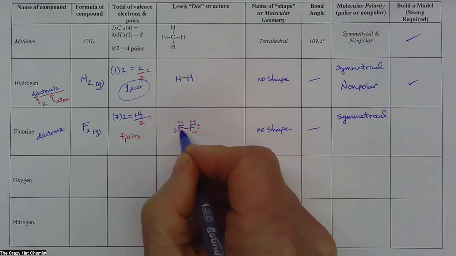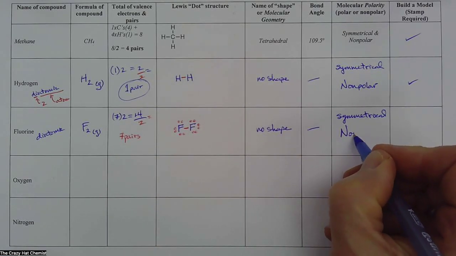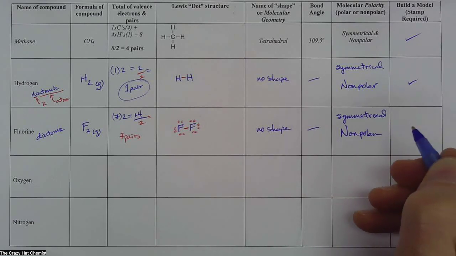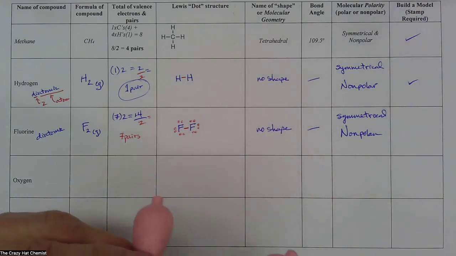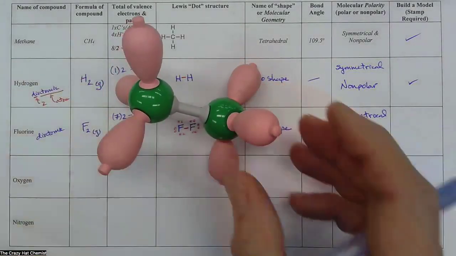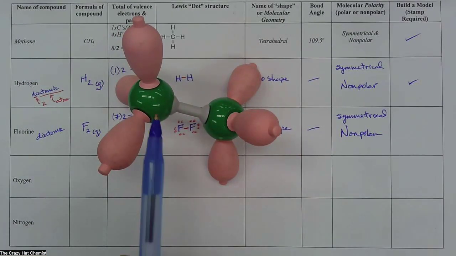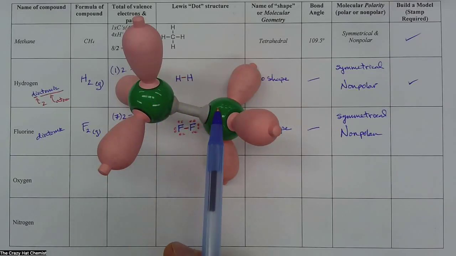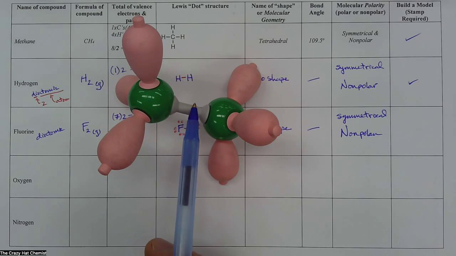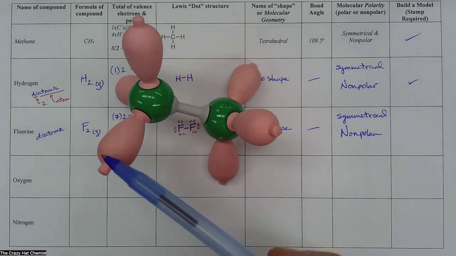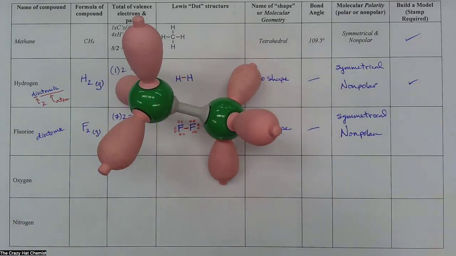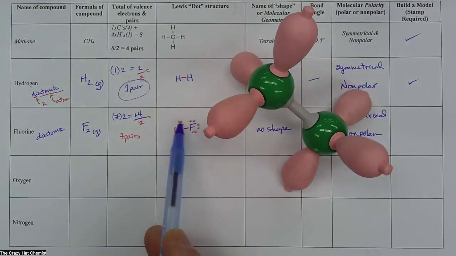And if it is symmetrical and the two things are the same, it is non-polar. And we need to make the model for this. And I have made the model already here for you. Check this out. So these two green things are representing each fluorine atom. This gray thing is representing the bond in between. And then these pink items here are representing the lone pairs of electrons on the fluorine. Okay. And those would be those red dots that you see. Okay. Hopefully that is making sense to you.